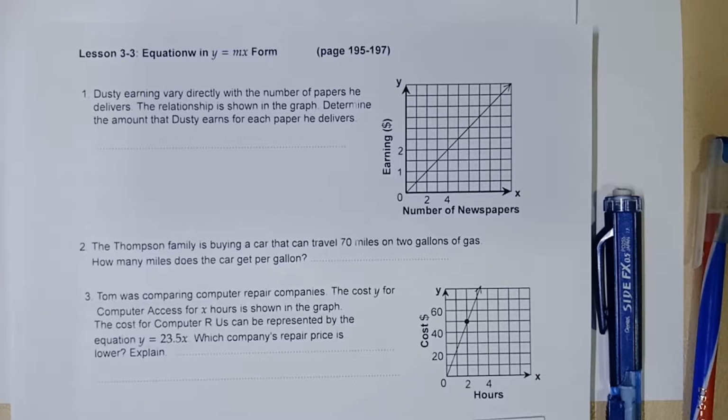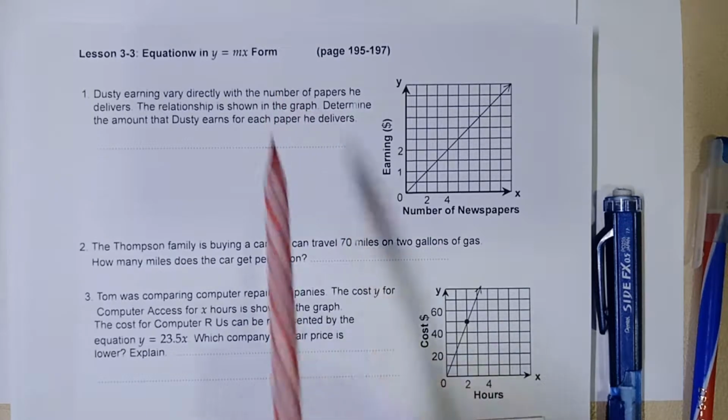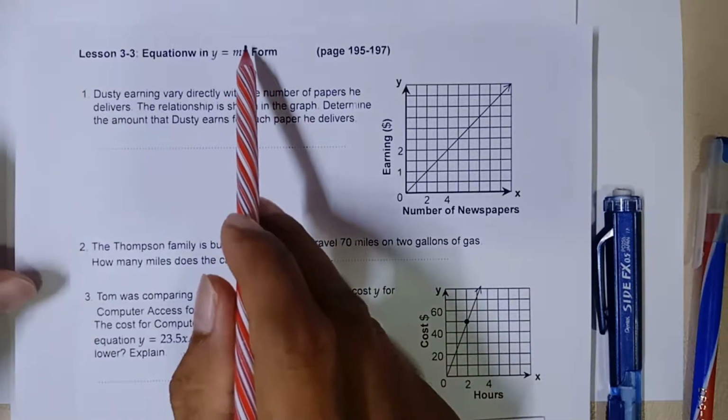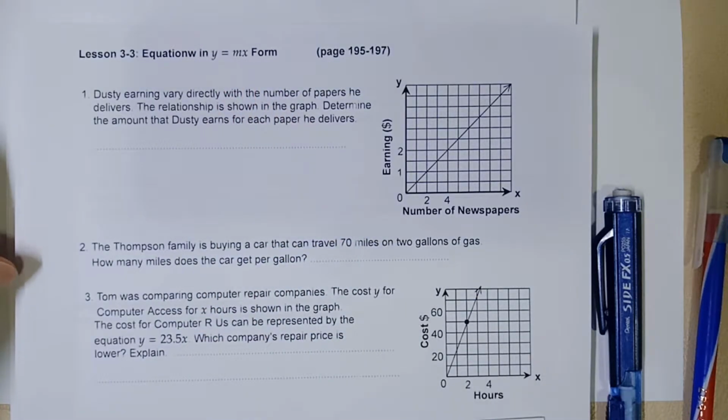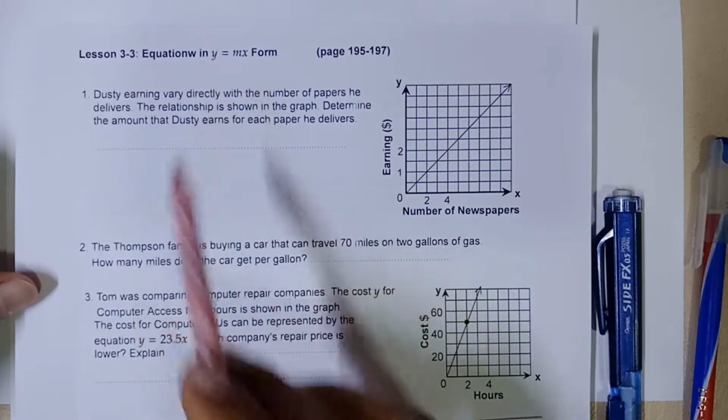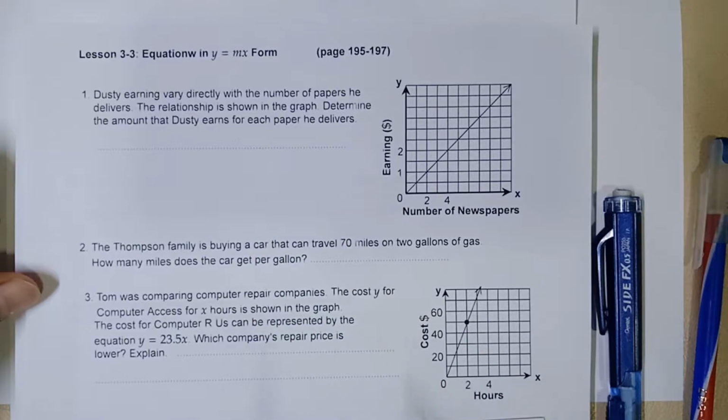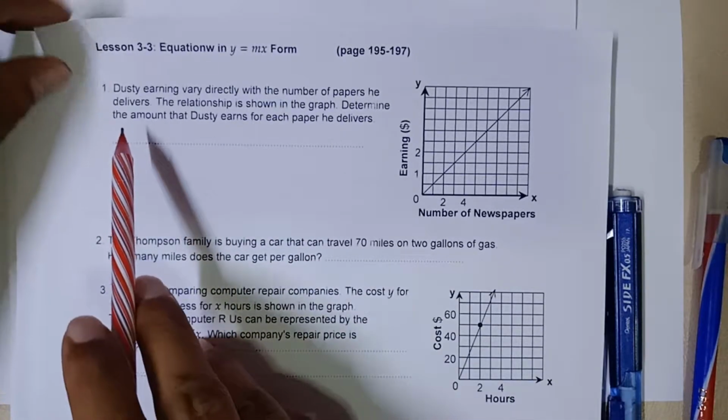Okay, lesson 3-3, equation in y(x) form. Actually, this form here represents the direct variation form. We will discuss this one later on in our later problem solving. Let's look at number 1 together.